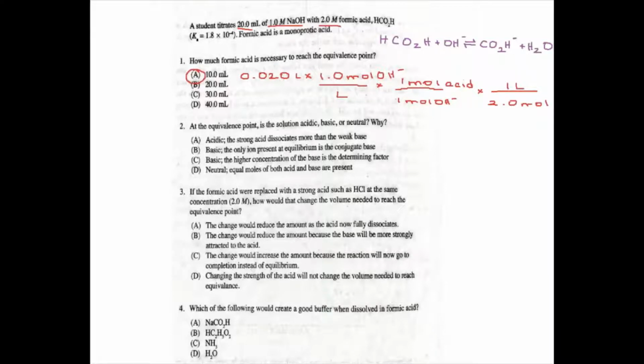Okay, then it says at the equivalence point, is the solution acidic, basic, or neutral, and why? Well, since we know we have a weak acid here and a strong base, I automatically know that the solution is going to be basic. So I can get rid of A and D for answers. Now the reason why it is basic: since I'm at my equivalence point, I've got equal amounts of acid and base. So let's say, for example, I'm going to throw out numbers here, just 5 molar of my acid and 5 molar of my base. Initially, I don't have any of my conjugate base, and I have no water.